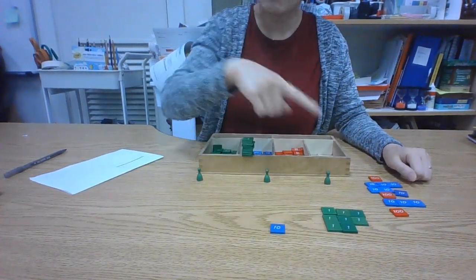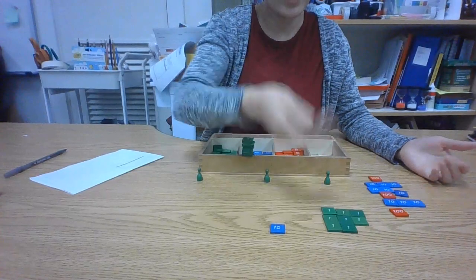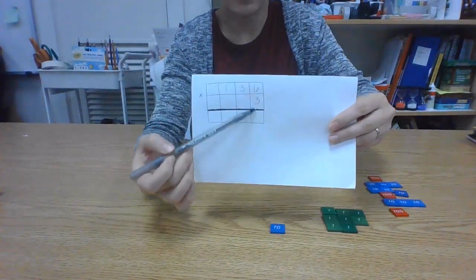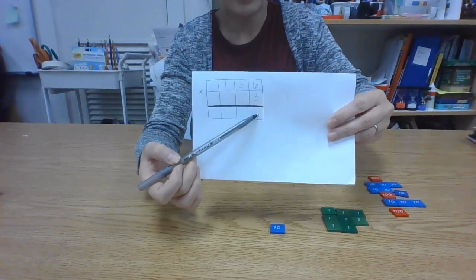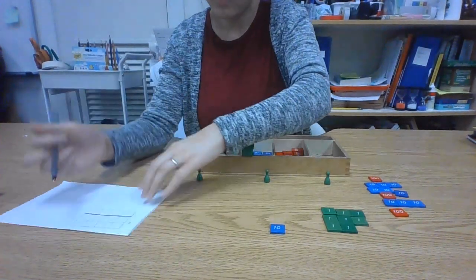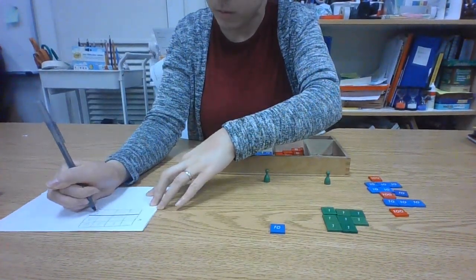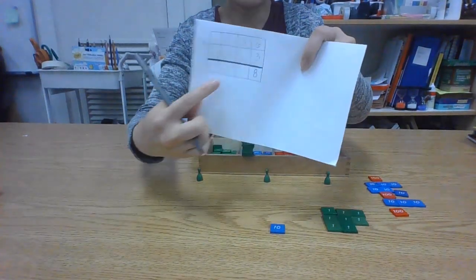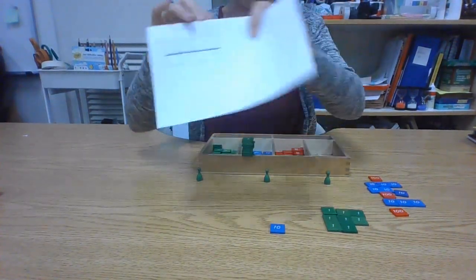And I'm going to count how many ones do I have left over? 8. So in my ones place, I need to find my ones place. It's right here. This is my ones place. I'm going to write an 8 down. So I know that my answer is going to be something 8.